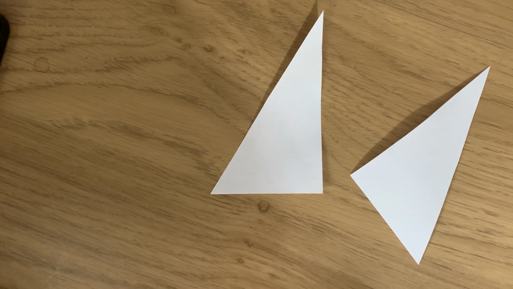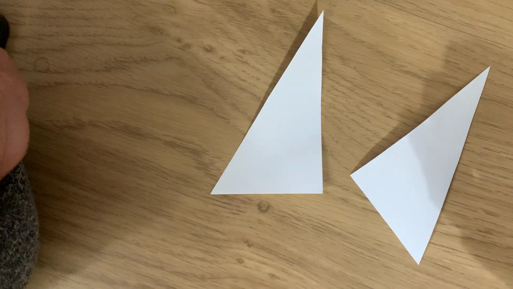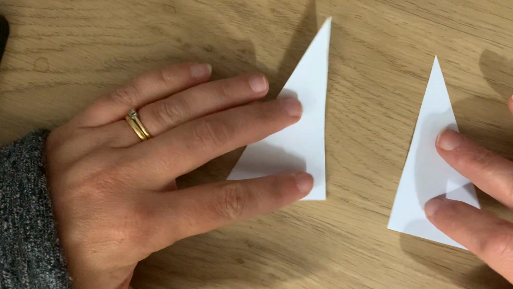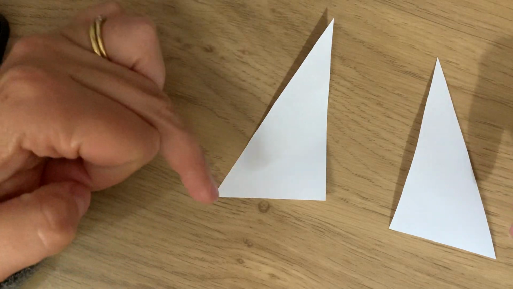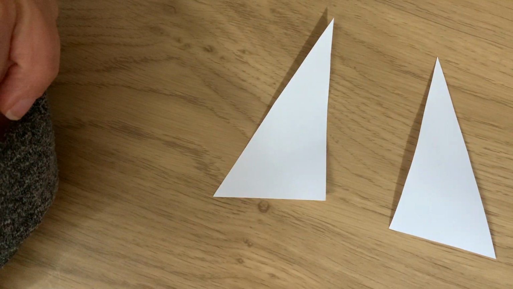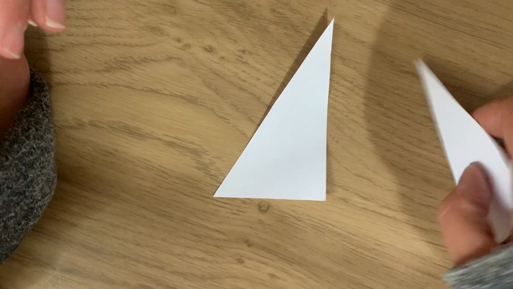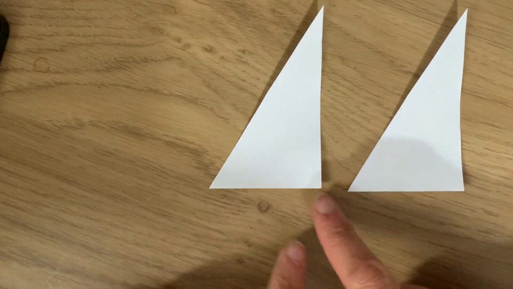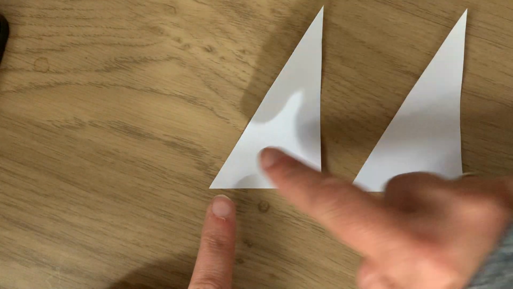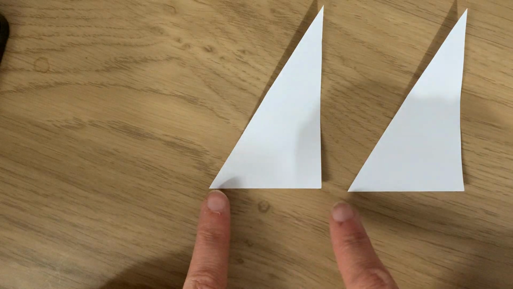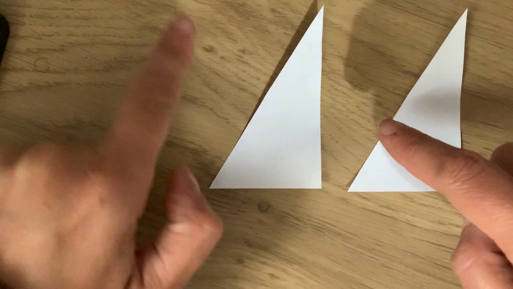Now, congruency is to do with shapes, and there are tests for congruency which are to do with triangles. Triangles that are congruent have the same angles, and they have the same sides. An easy way of testing for congruency is if they look identical. So this side would be the same as this side, this one here and this one here, and all the angles would be the same.